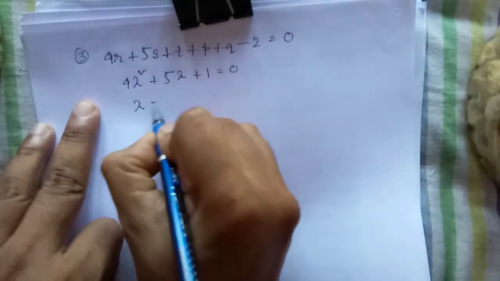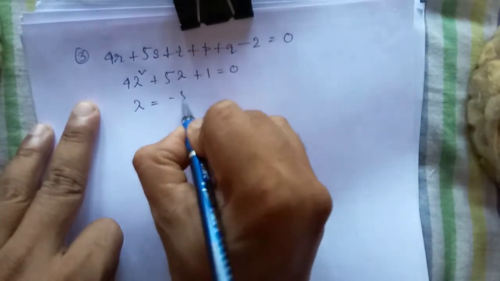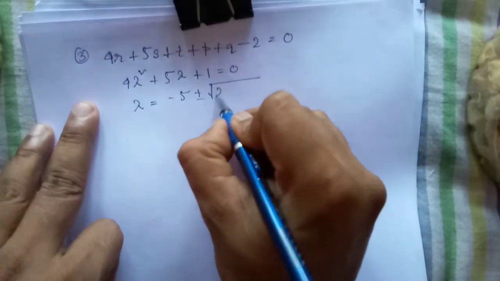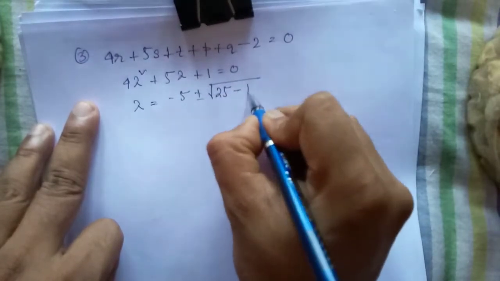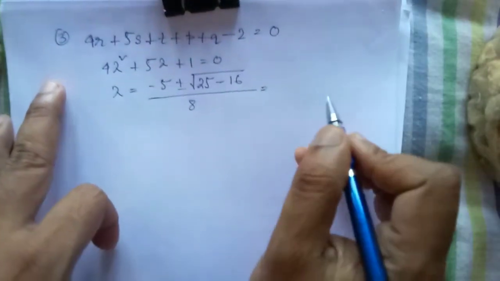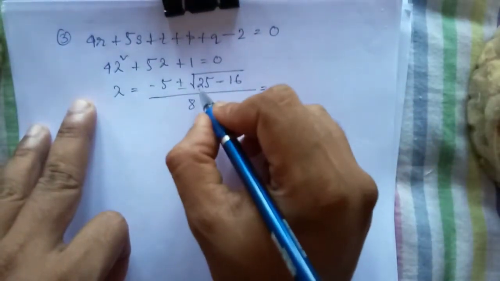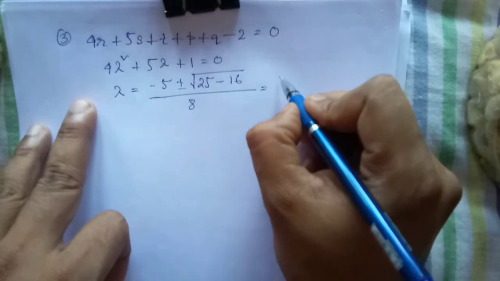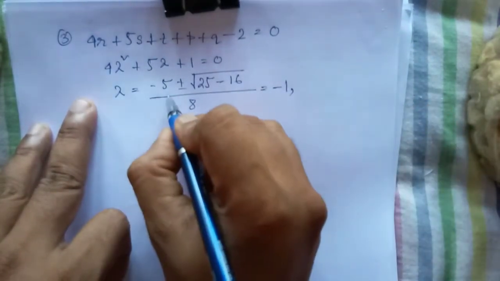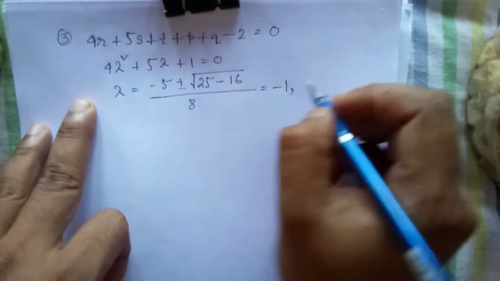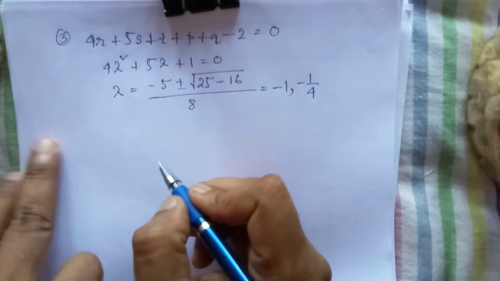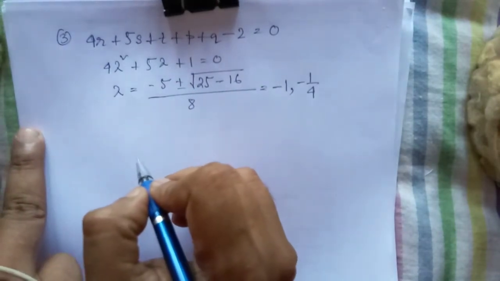So λ is equal to, can you tell me what will be the value? This is (−5 ± √(25 − 16))/8. So this is equal to √9, that is 3. So (−5 − 3)/8 is equal to −1, that is the first one, and (−5 + 3)/8 is equal to −2/8, that is −1/4. So if I'm not wrong, please check.